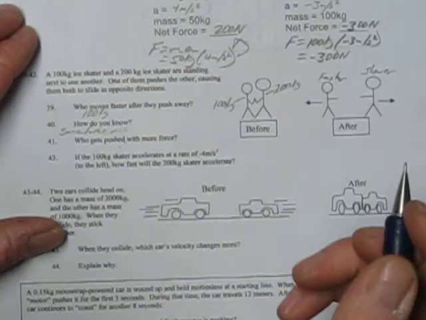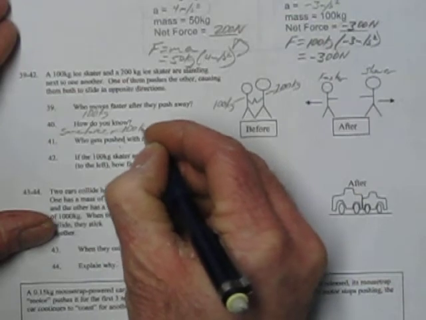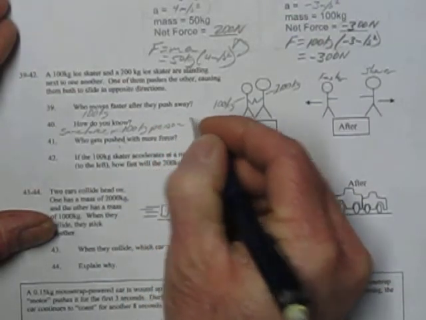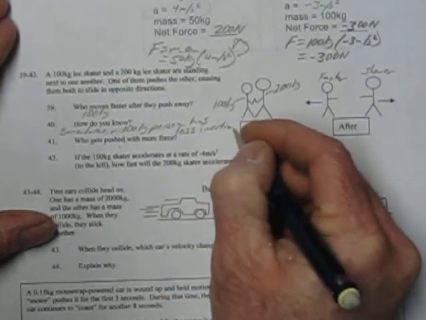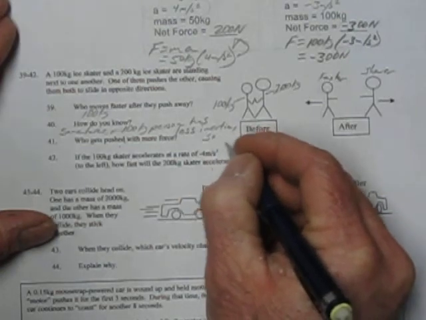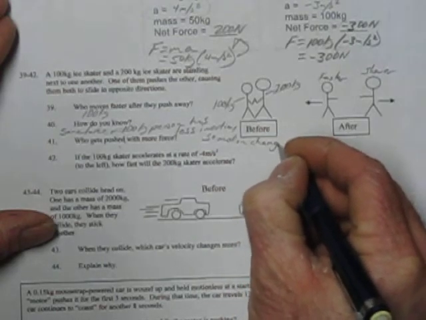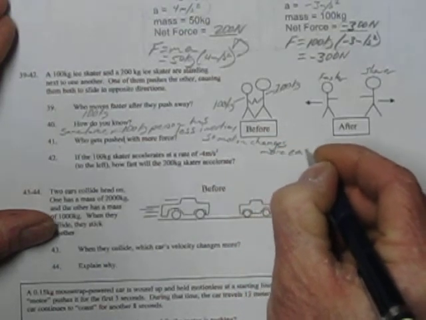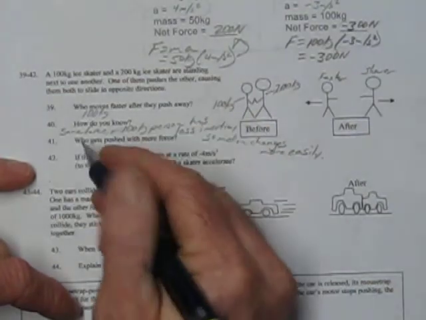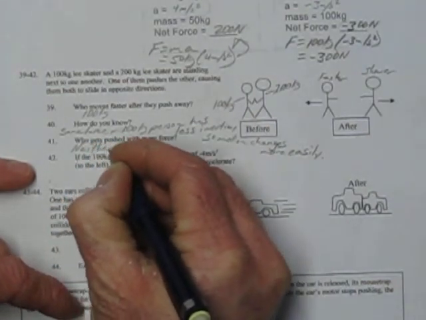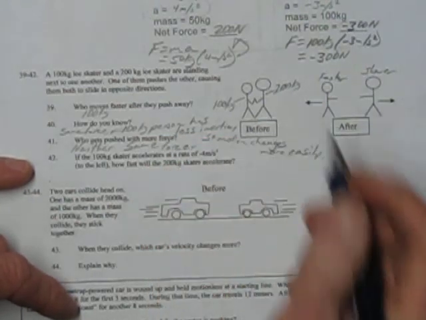I'm just going to put a period there, same force, so they have the same force pushing each one. 100 kilogram person has less inertia, so motion changes more easily. That's one way to explain it. Who gets pushed with more force? Neither. Same force. Newton's third law says the forces have to be equal and opposite.